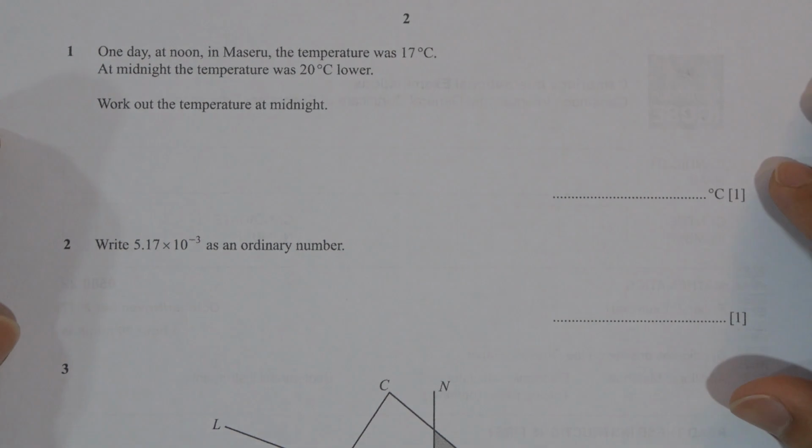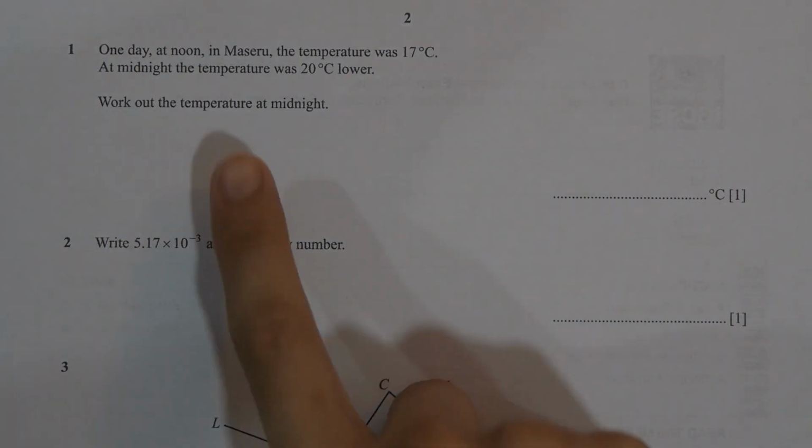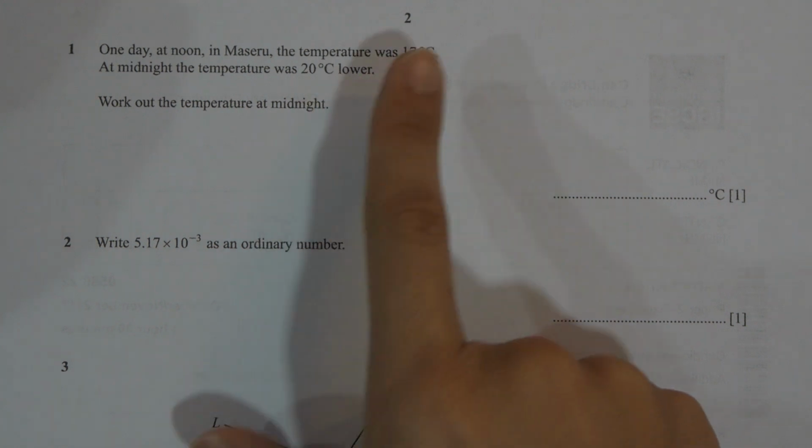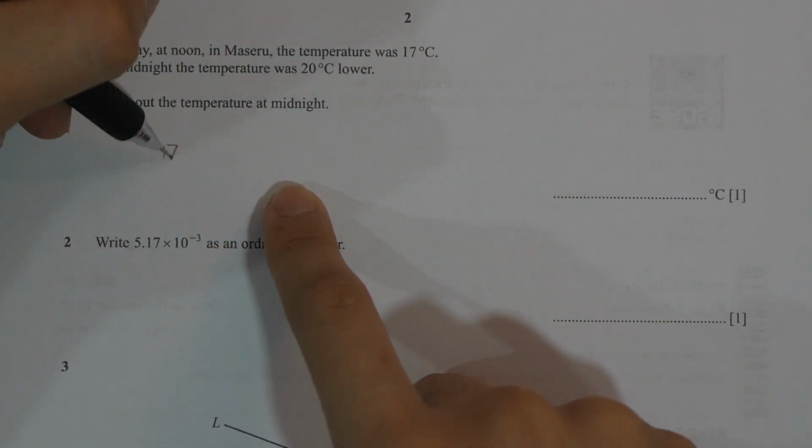So for the first question, all you need to do is take 17 minus 20 because it says lower. Then you will get the final answer.